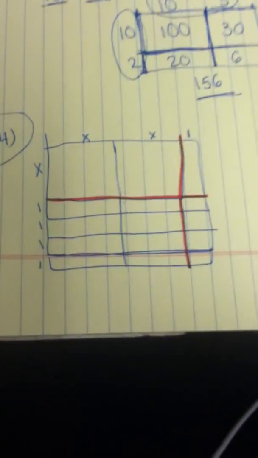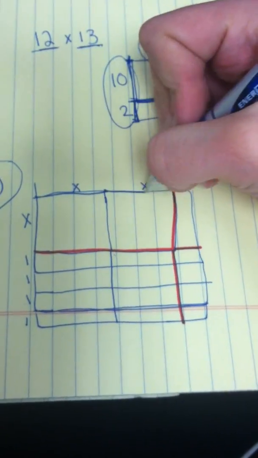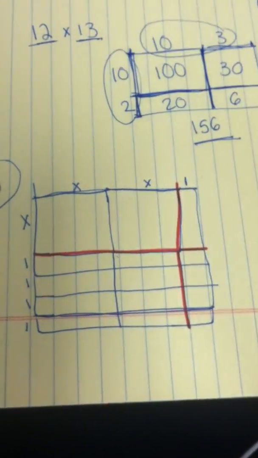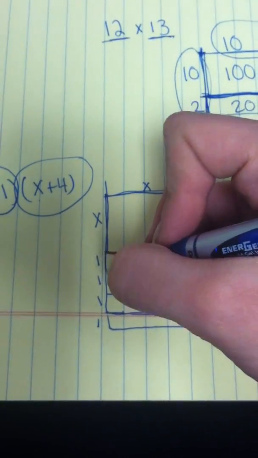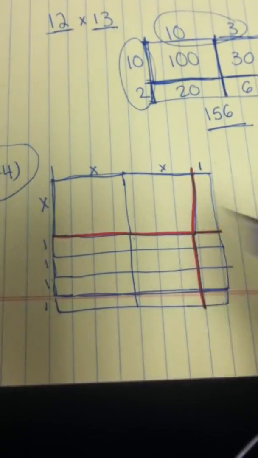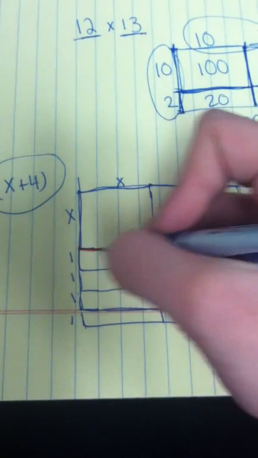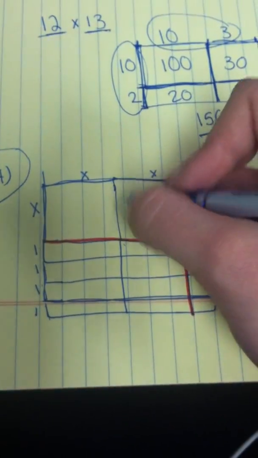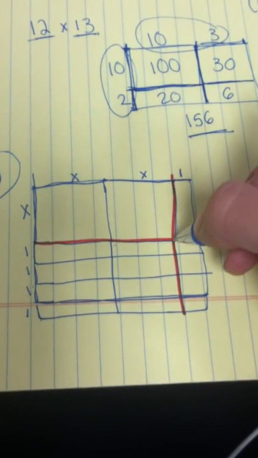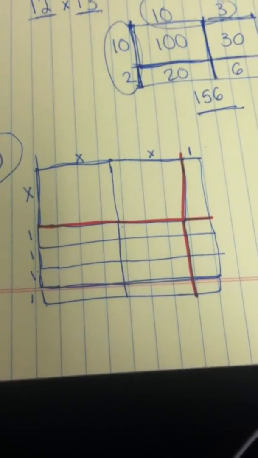What I've drawn here is the model for that. We've got 2x plus 1. Here we've got a distance of x and a distance of 1. On the other side, we have a distance of x and a distance of 1, 2, 3, 4. If I start looking at the area of this, if I have x and x, I'm going to get this little block here, which is an x squared. We're going to get another one here. This length by 1 is an x, and so on. So we can fill in all of our boxes.